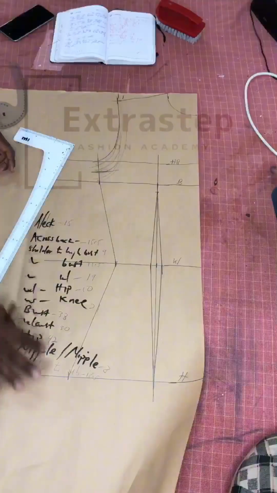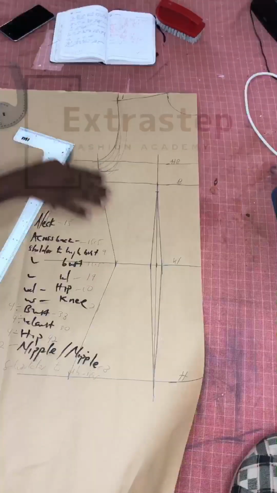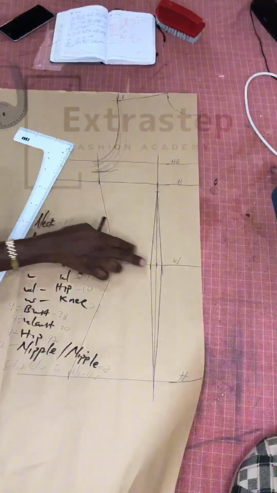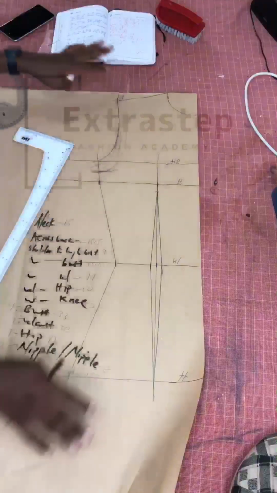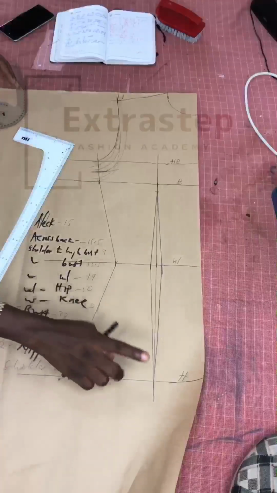Remember that I haven't added any allowance at the side here. I haven't replaced the dart intake I'm going to take here at the side. I haven't done any of that. I've just drafted the bodice block from shoulder to my hip side.